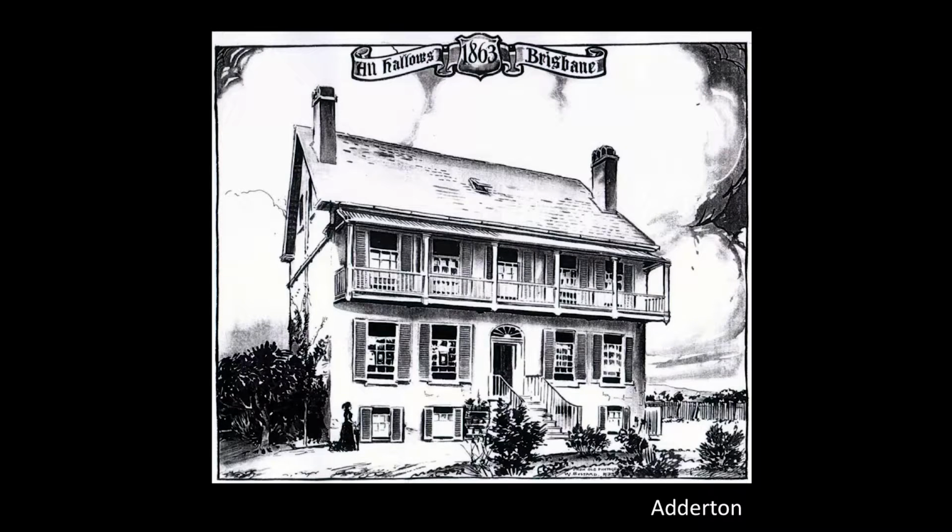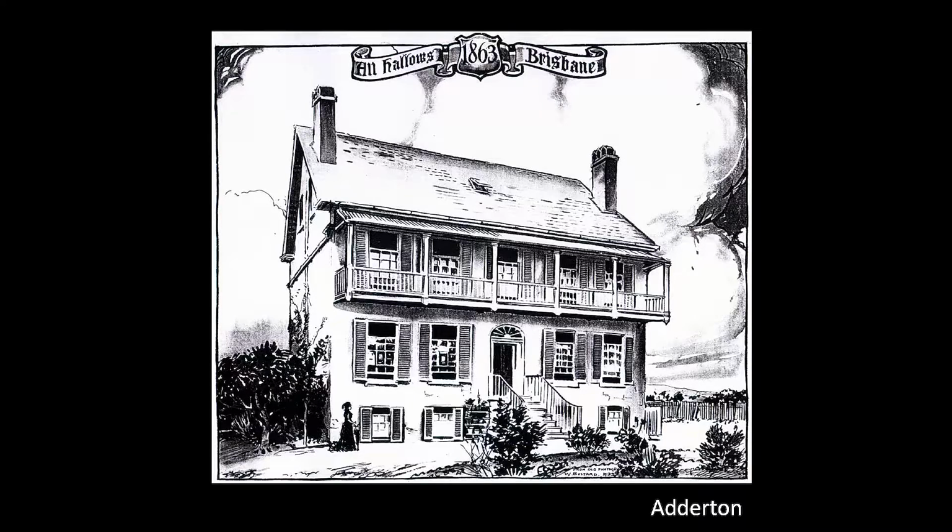Okay, so this is Adderton, built in 1858. You might recognise it's older than Old Government House by a couple of years. This one was built by John Petrie for Dr. George Fullerton and his family, and the Fullertons lived there for 2 years. So it's quite significant because John Petrie became Brisbane's first mayor in 1859, and George Fullerton was a member of the first Legislative Council of Queensland. Plus it's a pre-Queensland building, with 1859 being separation.